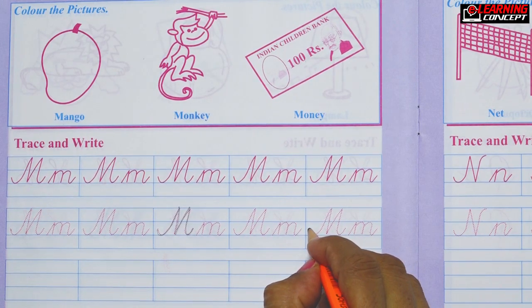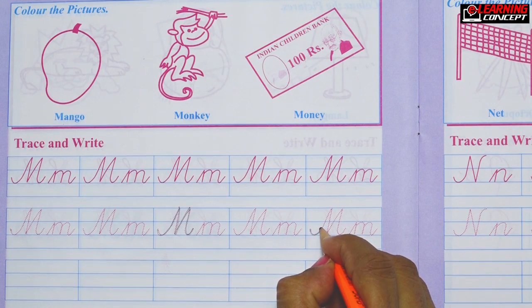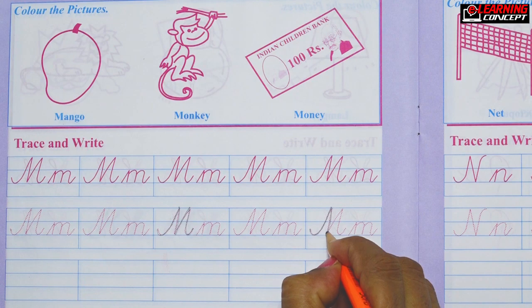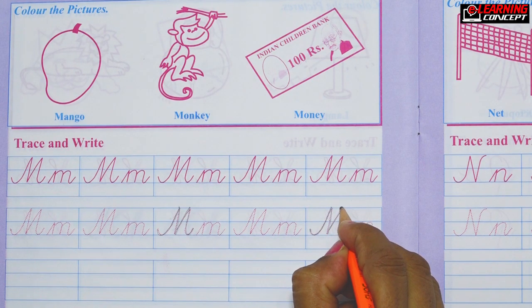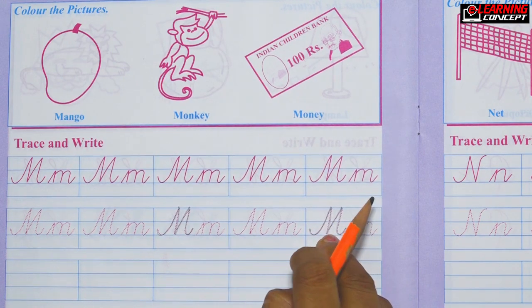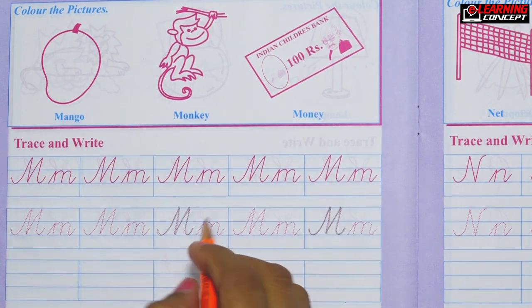Put your pencil, make small curve and up first line and first line to go down, third line and third line to up, first line and first line to go down, third line and make turn. This is capital M. Now small m.